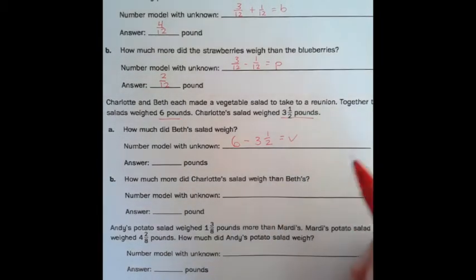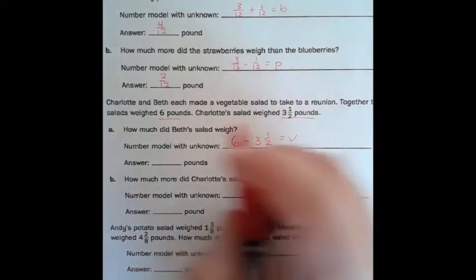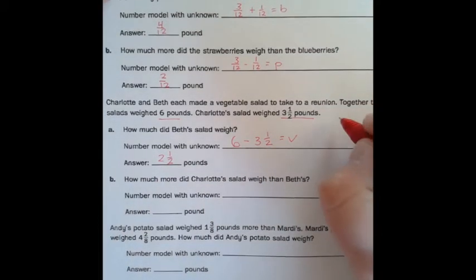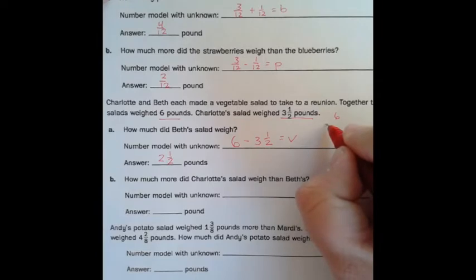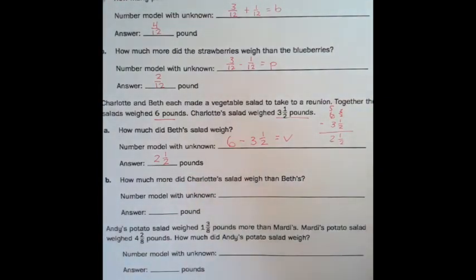So if we go 6 take away 3.5, we'll be left with 2.5 pounds. And I could show you how I got that by stacking them. If I go 6 take away 3.5, well, if I have no fraction here, take away half, I can't do that. So I've got to trade, give that 1 away over here to give you 2/2. So that's a whole that we traded over. So 2/2 take away 1/2 would be 1/2. 5 take away 3 is 2. That's how I got the 2.5 there.